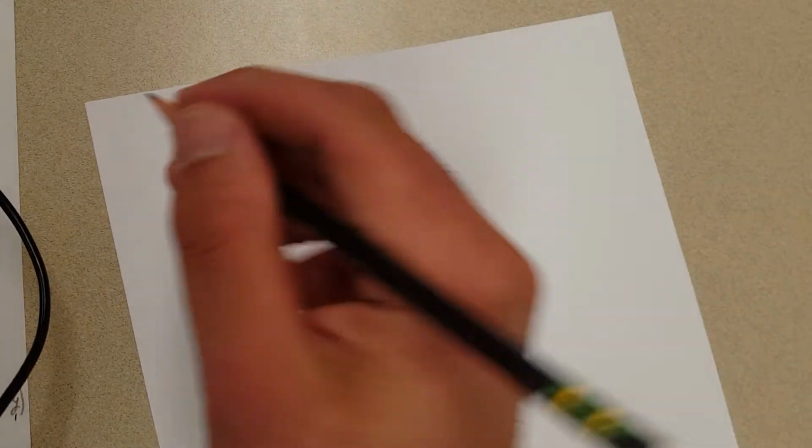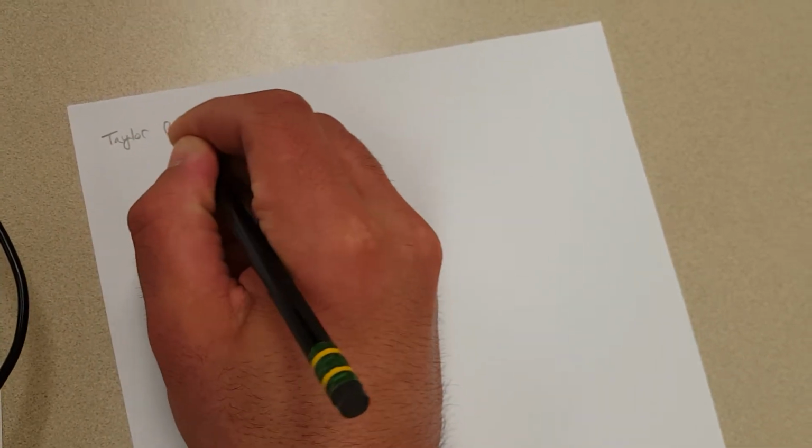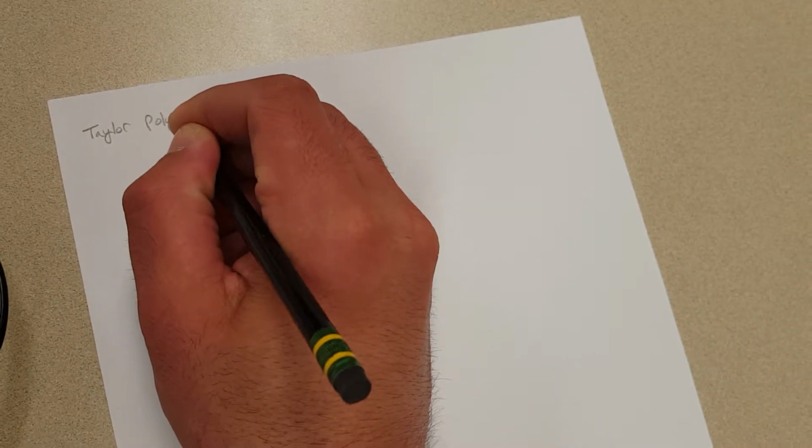So I was originally going to do problem number 1 from homework 13, number 3, but since it got graded, I'll be changing the question up a little bit. So today we're going to go over Taylor Polynomials in first and second degree.